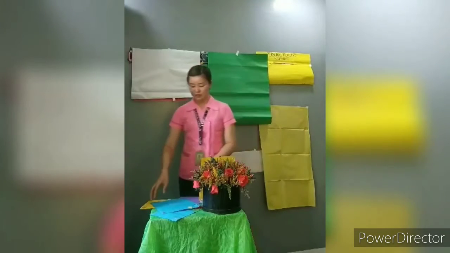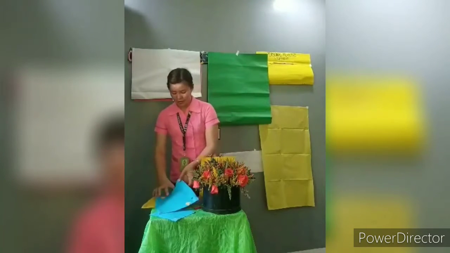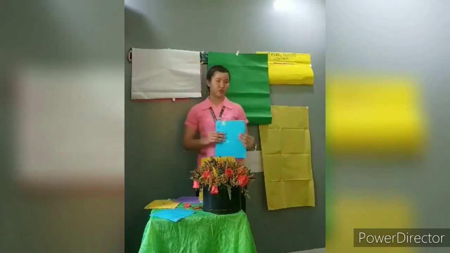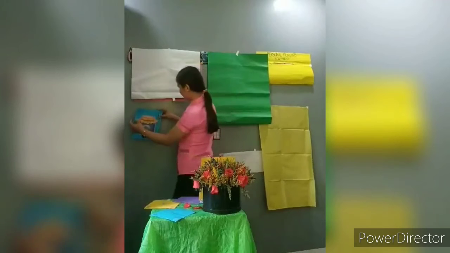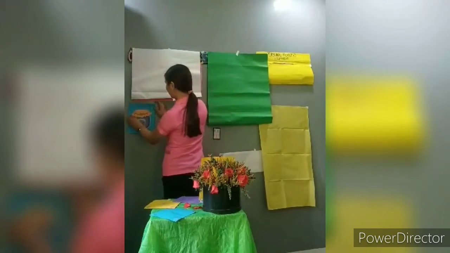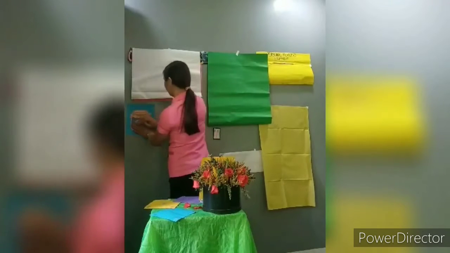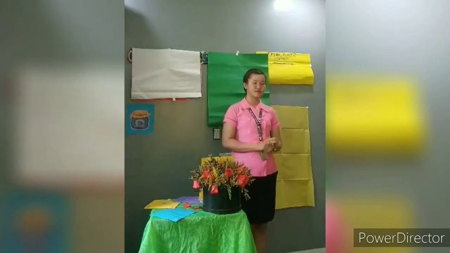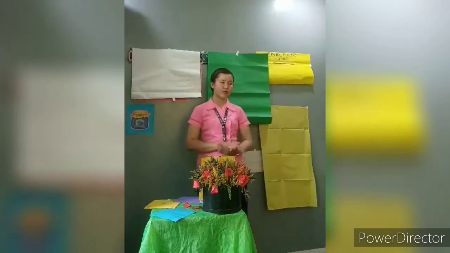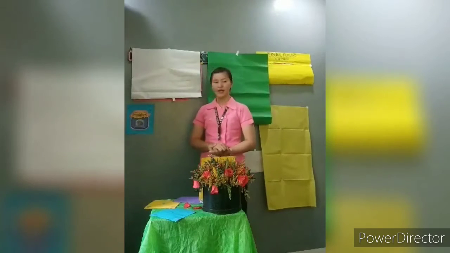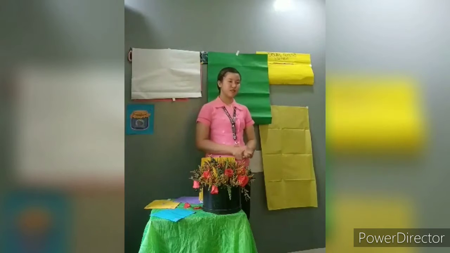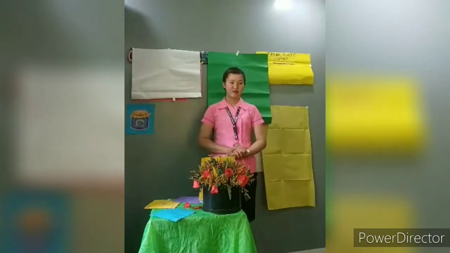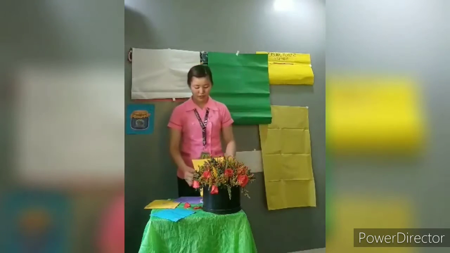So I have prepared here a simple activity. I will show you some pictures and give your ideas about these pictures. So what can you see, class, in this first picture? Any idea? Yes, Miss Joy? A jar. Thank you for your idea. What else? Yes, Miss Salazar. A jar with the jam. Okay, thank you for your idea.